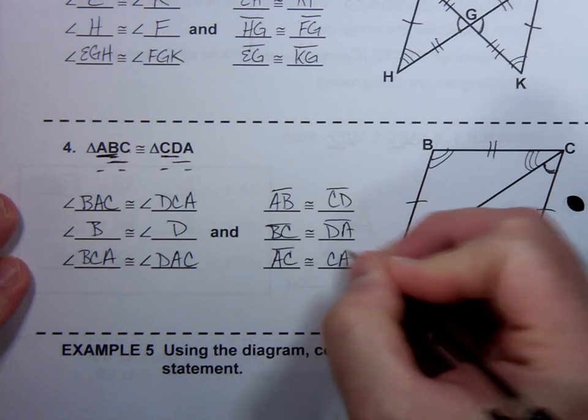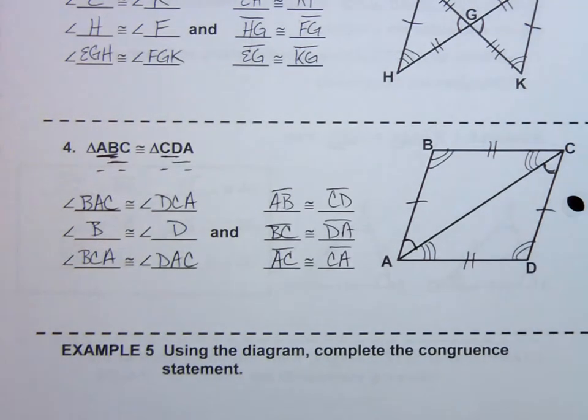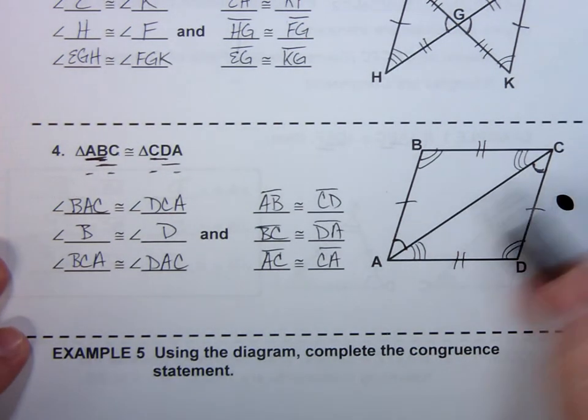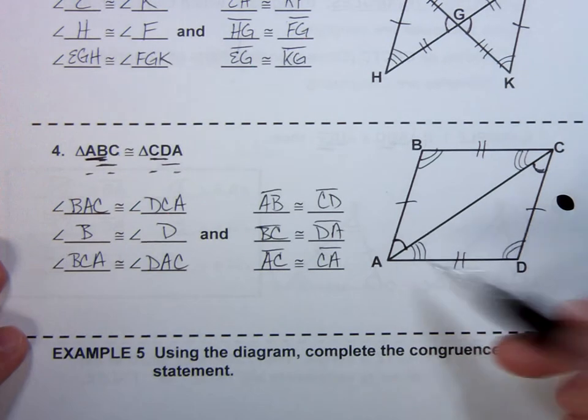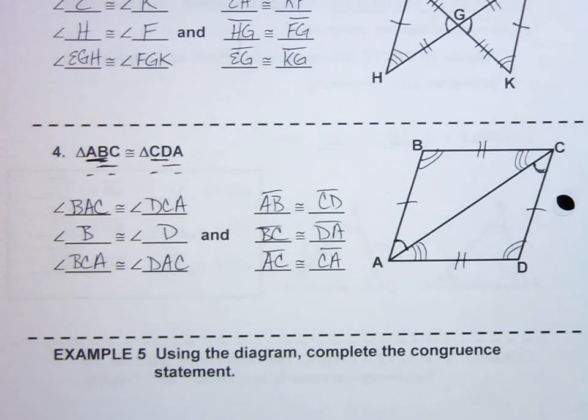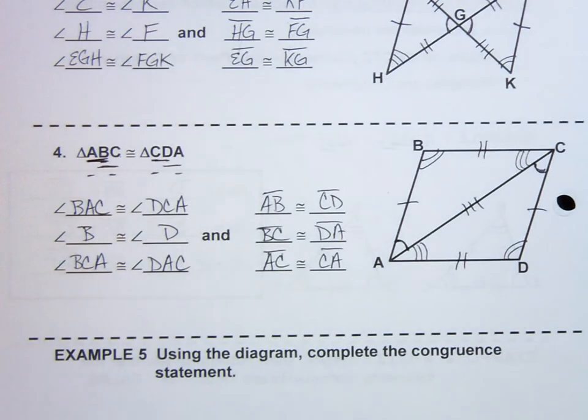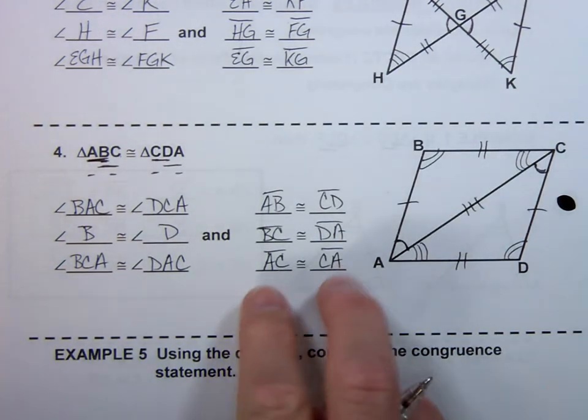Now, remember when we name line segments, the order of the two letters does not matter. So line segment AC and line segment CA are the same segment, and you'll notice when you look at the picture, line segment AC or CA, whichever one you want to call it, it's the same segment being shared by both triangles. It's the side length for both. That is your third pair of congruent sides. Think about the reflexive property. That's what we got going on right there.